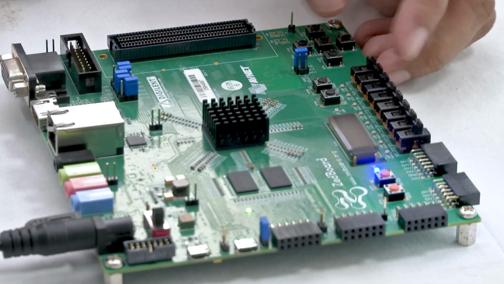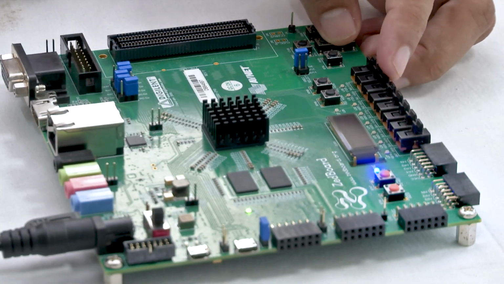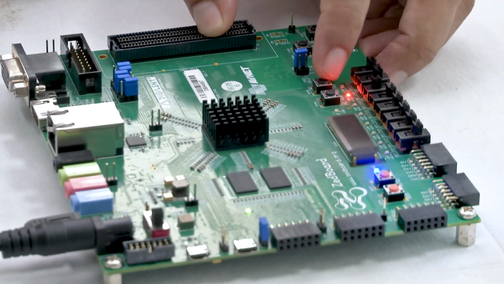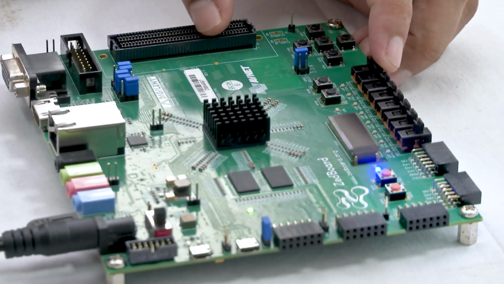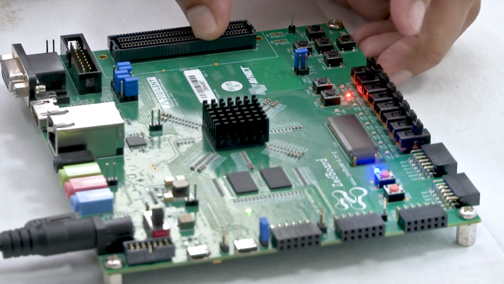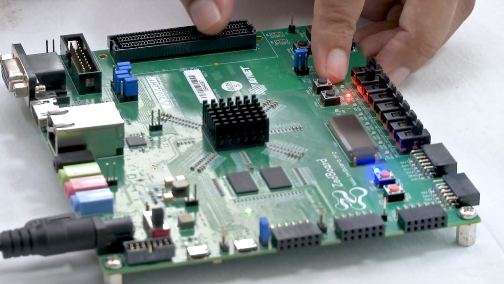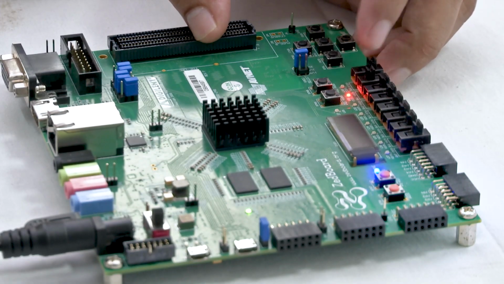Now you can check that. Now the input is 0, 0, 0. There will be no sum and no carry. If I give the carry in as 1, see, the sum will be 1 and the Cout will be 0. Again, if I give B as 1 and carry in as 0, then the sum again will be 1 and the Cout will be 0.